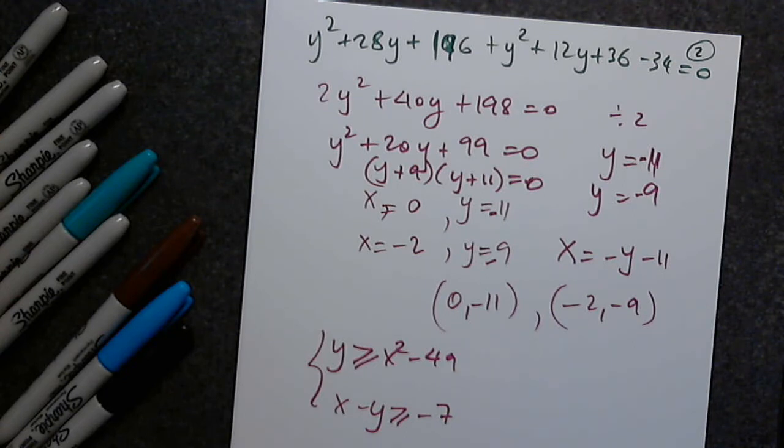What do you think about this problem? What are you thinking of? What do you think about this? Say it again. With the x squared where y is, we replace y for x squared minus 49. Okay, anyone else?